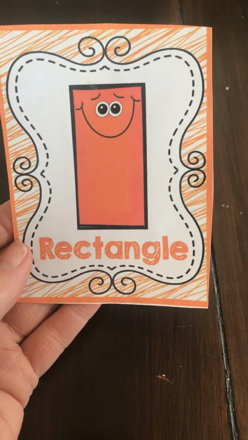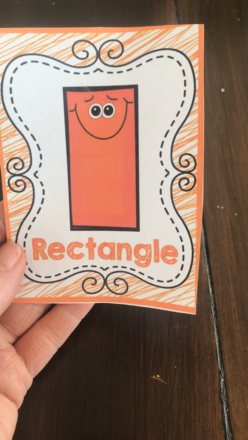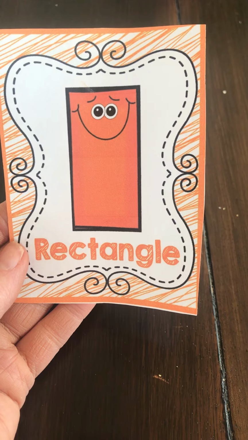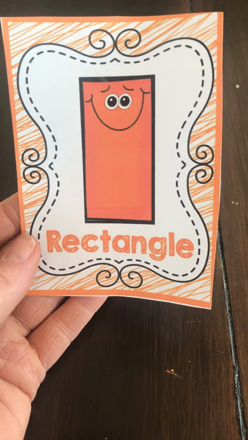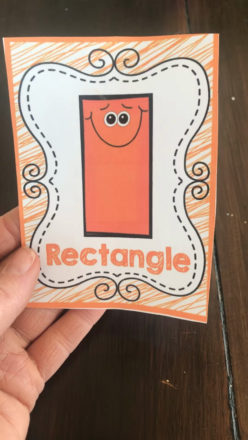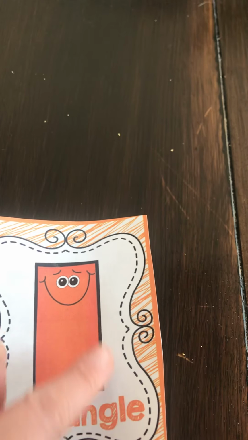I think you remember him. This is Ricky the Rectangle. Ricky the Rectangle, remember, has 4 sides, but 2 of the sides are shorter and 2 of the sides are longer. And he also has 4 vertices. Ricky the Rectangle.